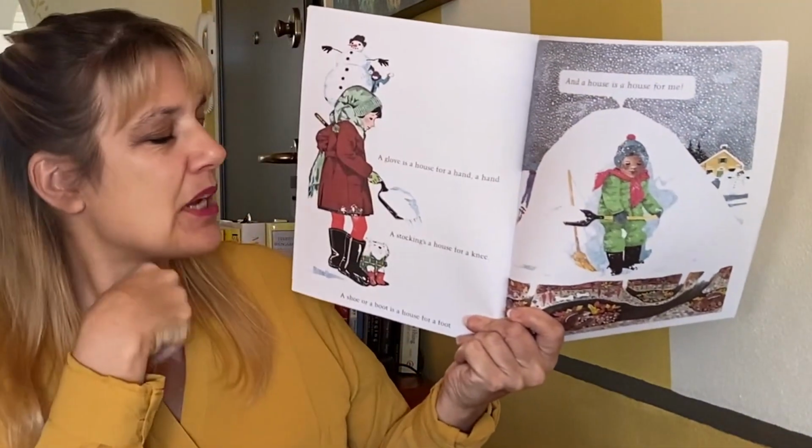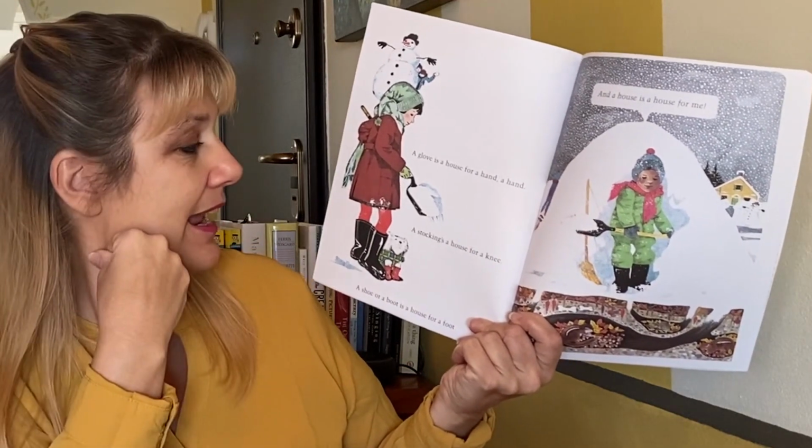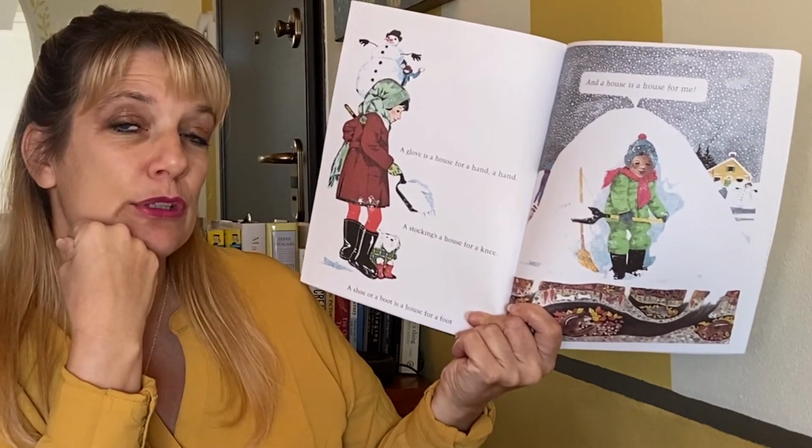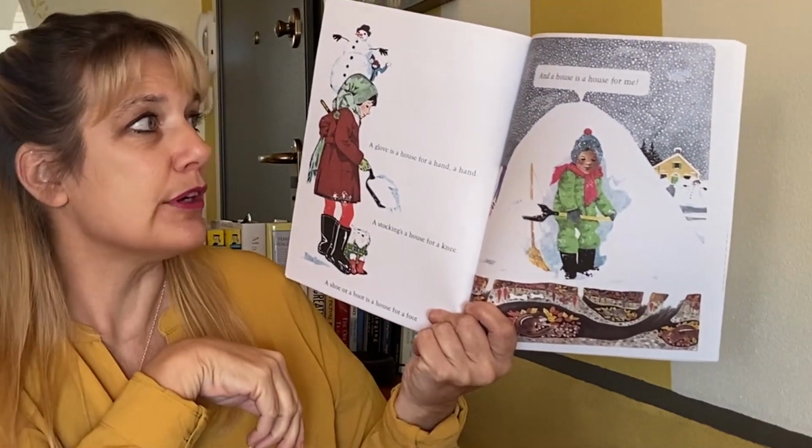And for example, again, this seems kind of normal. A glove is a house for a hand. A stocking's a house for a knee. A shoe or a boot is a house for a foot, and a house is a house for me. So again, it has that refrain, a house is a house for me, and she's looking at all these interesting things that could be a house. So now a boot is a house for a foot, your stocking is the house for your knee. It's getting a little more imaginative.